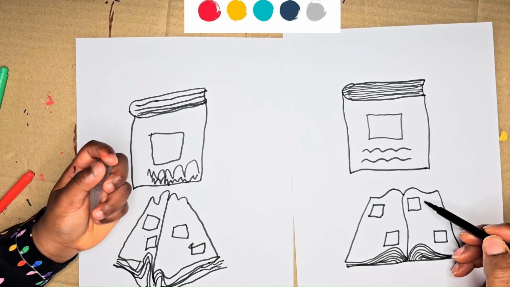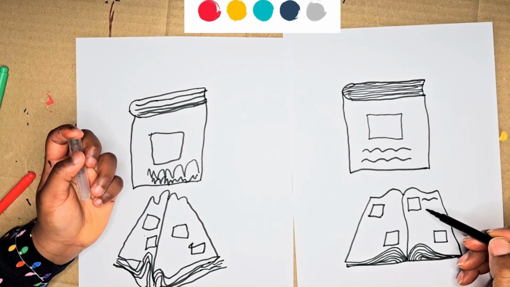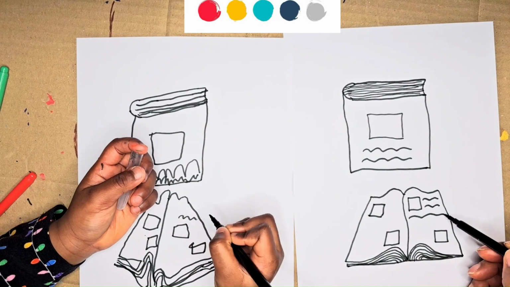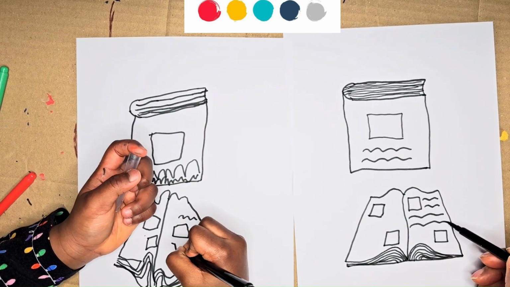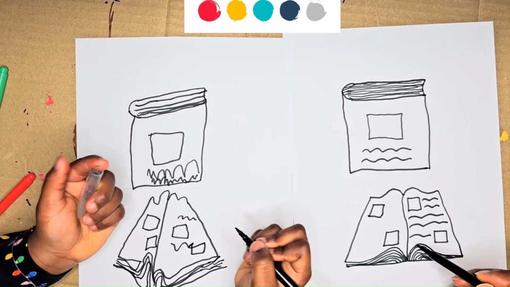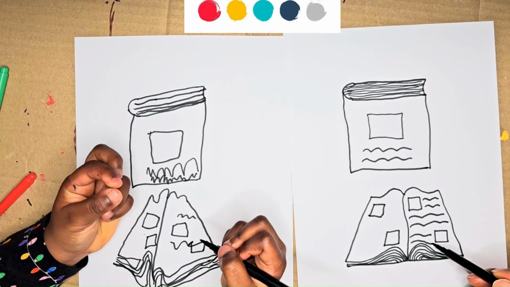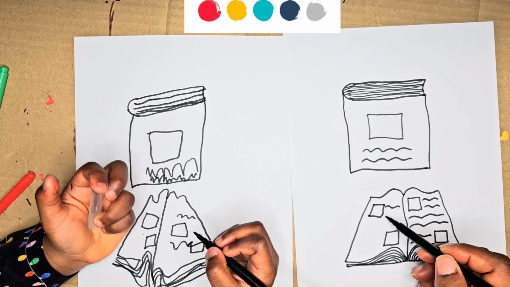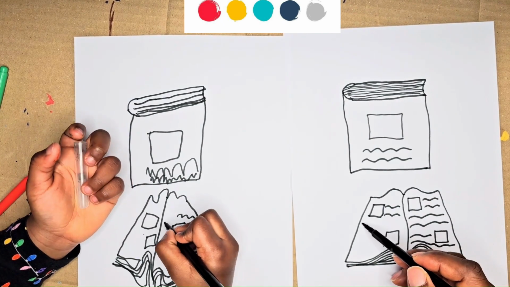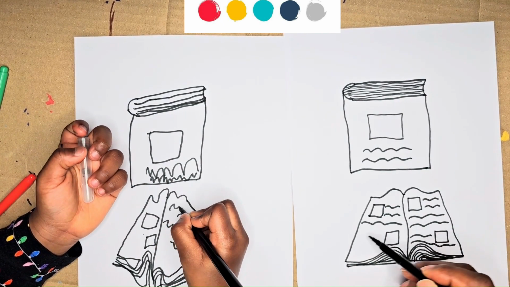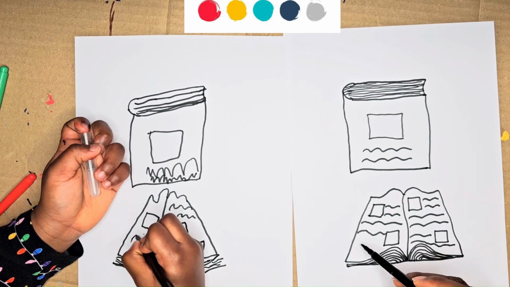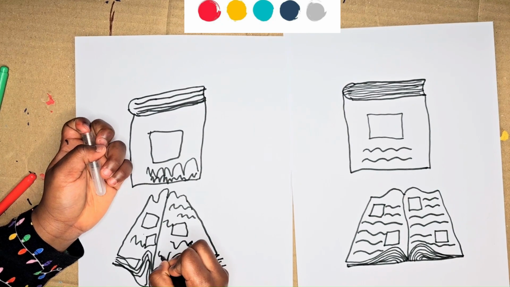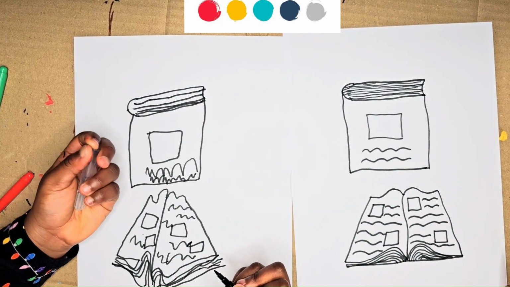Okay, then here you can make a zigzag line to show something that was written there. We don't have zigzag lines at my school, we have letters. This zigzag line I'm putting here is representing the letters that are written. But because we don't know the letters, just make it like that. Let's see, it's like an open book.